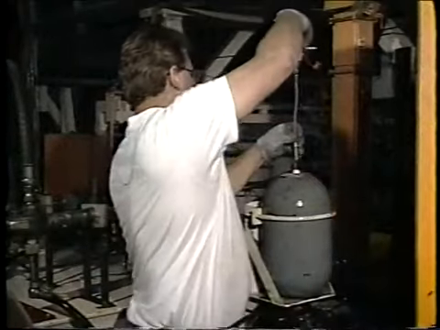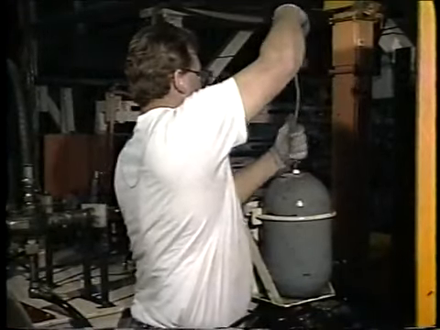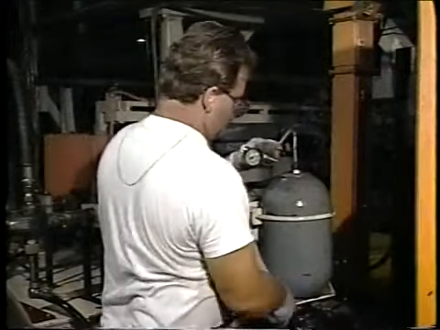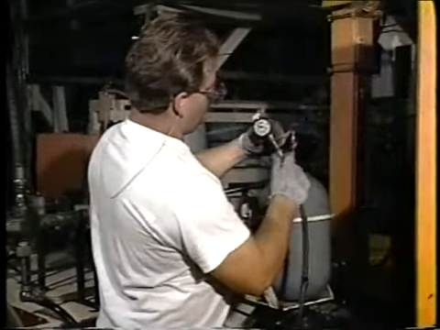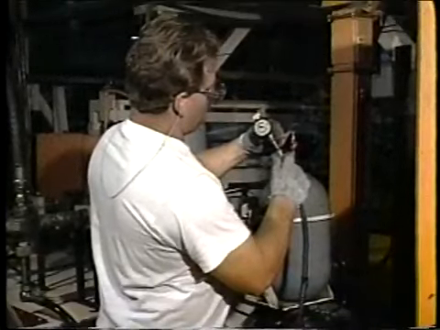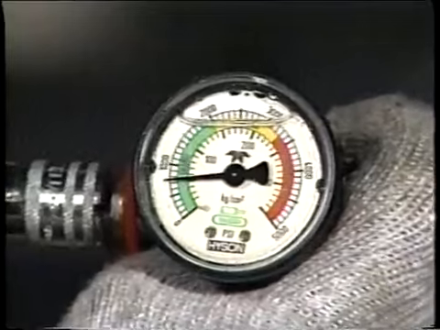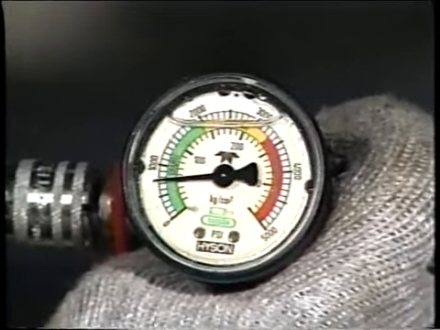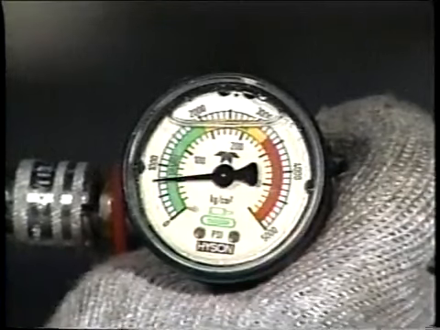Over time, pre-charge pressures in hydro-pneumatic accumulators tend to gradually dissipate. Therefore, maintenance schedules for systems using hydro-pneumatic accumulators should include routine checks of pre-charge pressures. For example, the pre-charge on this accumulator has dropped to 700 psi, down from the specified pre-charge of 900 psi.